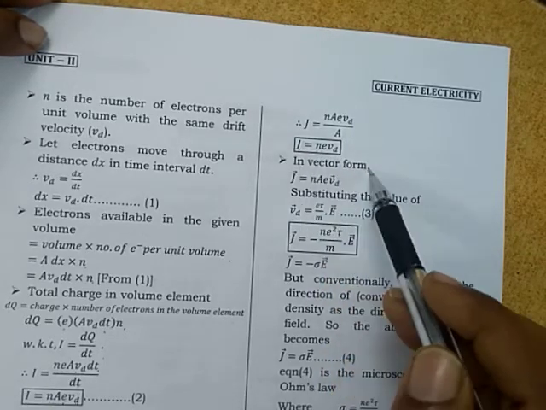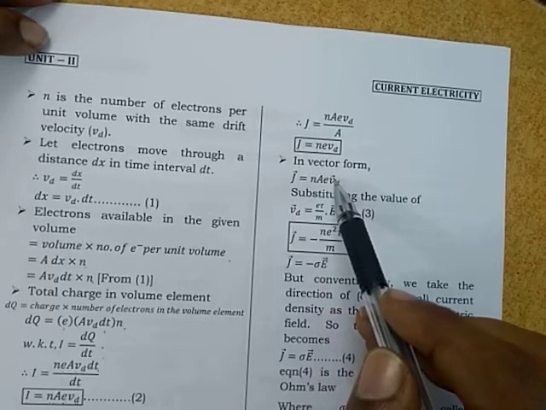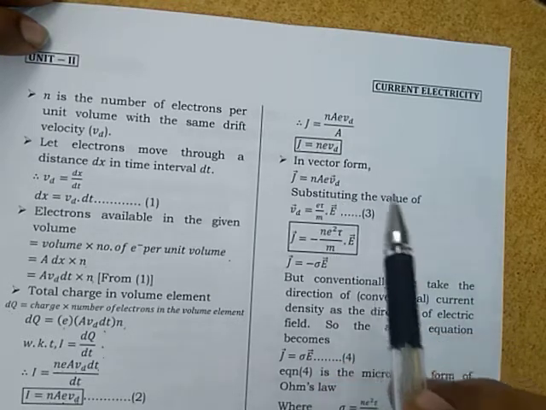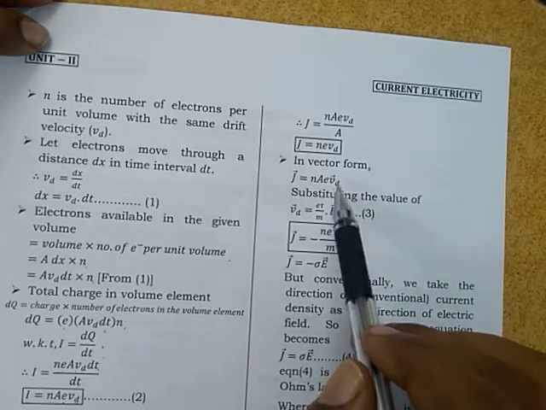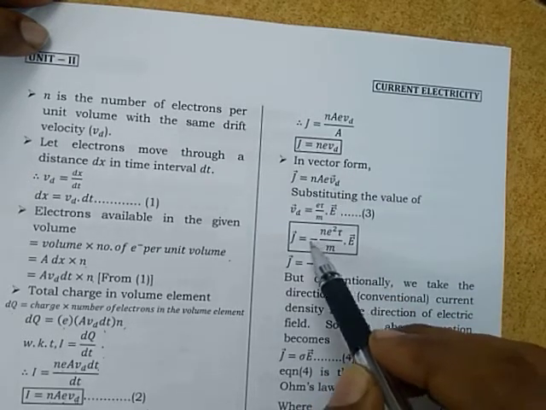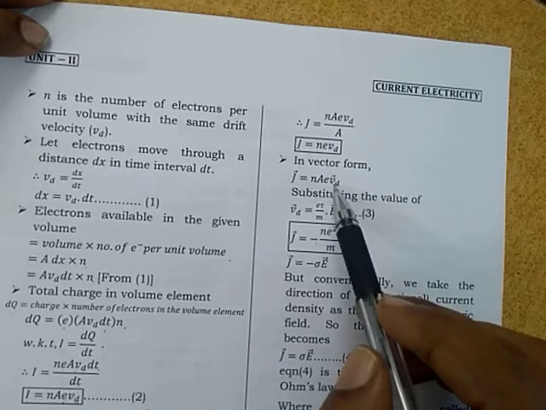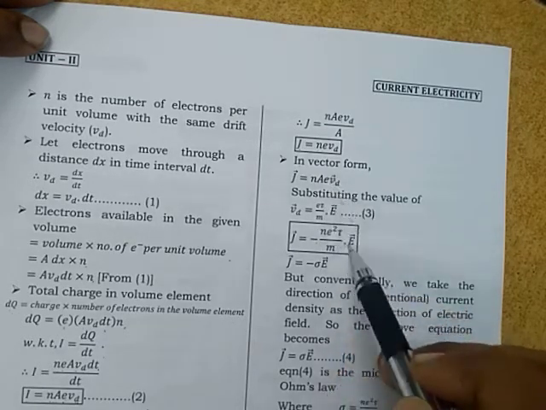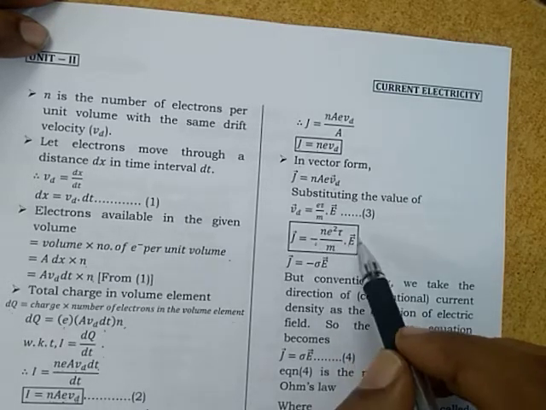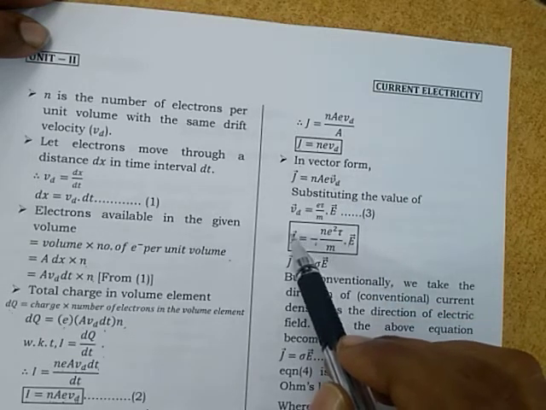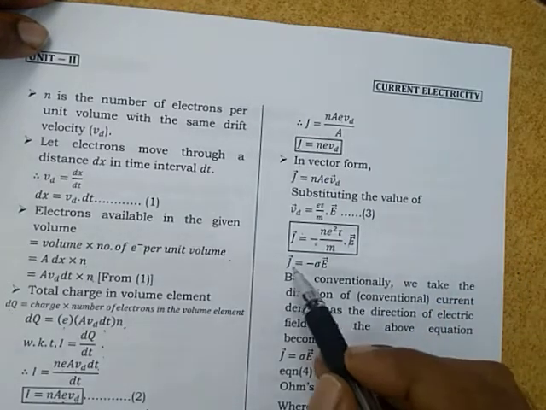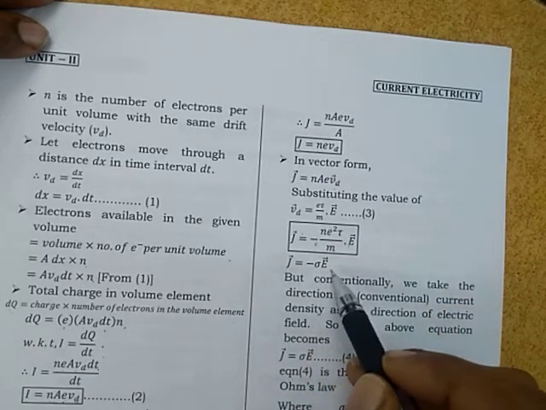In order to write it in vector form, we write J vector and Vd vector, where Vd is the velocity, the direction of drift velocity. That is for the electron, so we write this one with a minus. We know Vd is equal to e tau E by m. Substituting this, we get this expression. The minus is because the direction of current density is opposite to the direction of drift velocity of the electron. So we can write J vector is equal to minus sigma E vector.